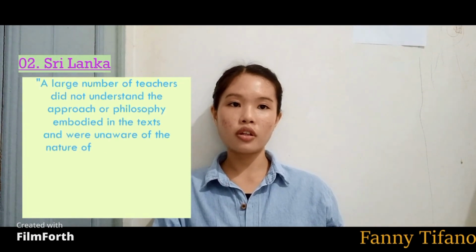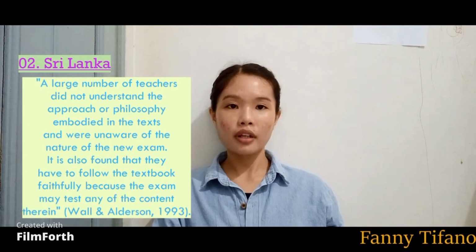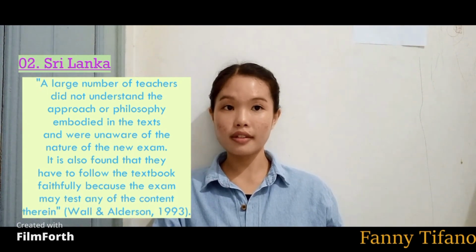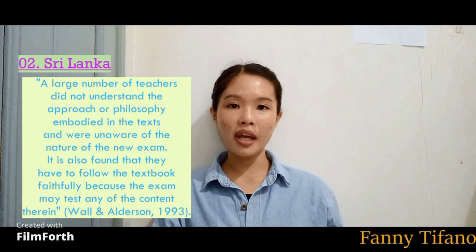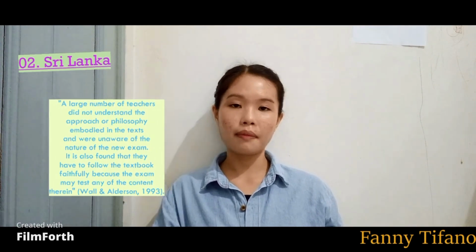According to Wall and Alderson 1993, in the Sri Lanka Impact Study observations, to tease out this effect of the textbook series from the effects of the examination based on the text, they concluded from following observations and interviews with teachers that a large number of teachers did not understand the approach or philosophy embedded in the text, and they were unaware of the nature of the new exam. They also found that many teachers believe that they have to follow the textbook faithfully because the exam may test any of the content within.